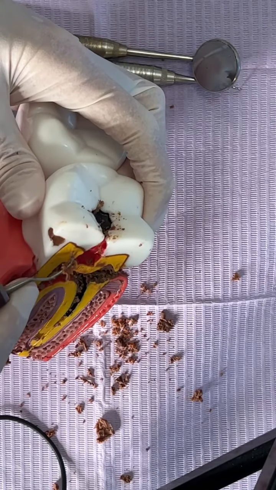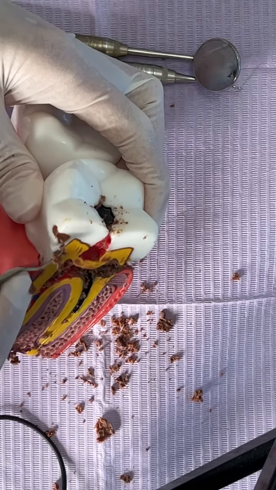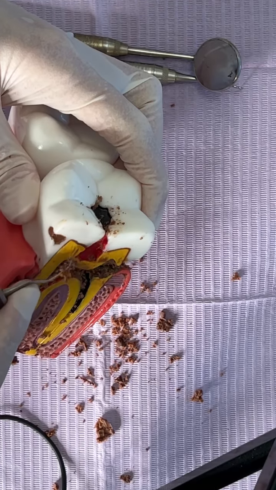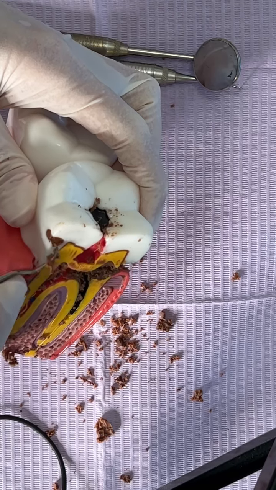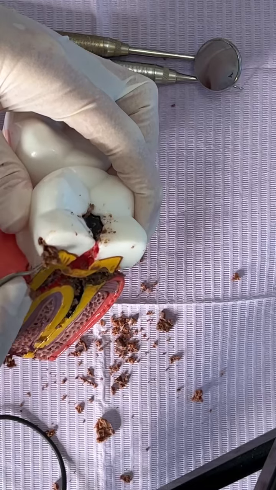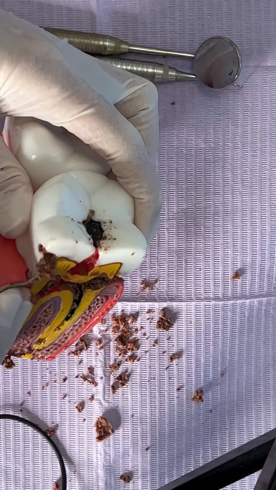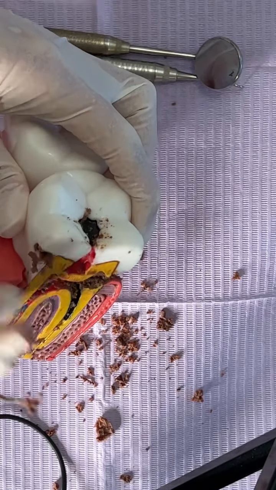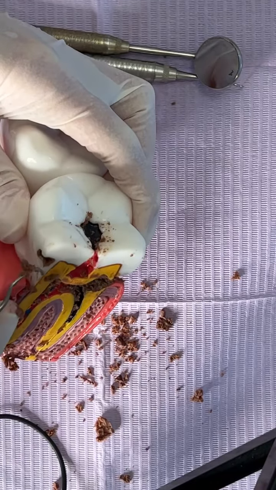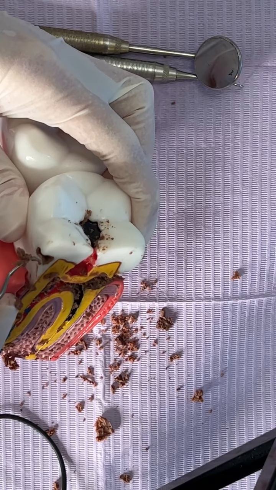It is close to dentin, but it hasn't crossed the area between the enamel and the dentin. So this one can be easily fixed with bonding. We do it with a composite filling, a tooth colored filling. In this case, we can attack it quickly and fix it.